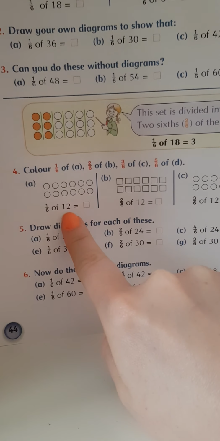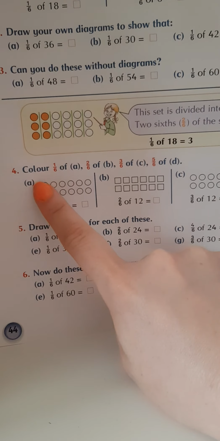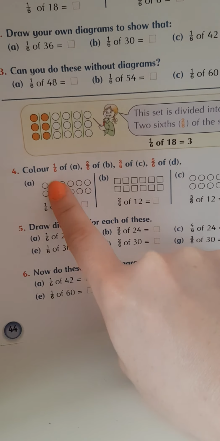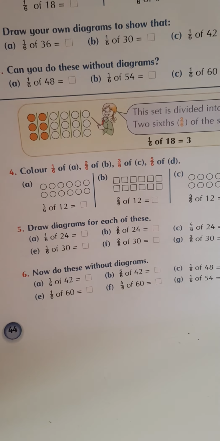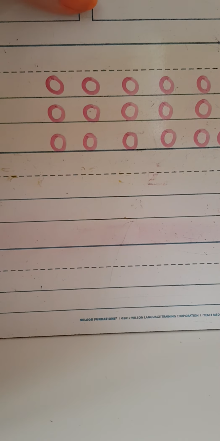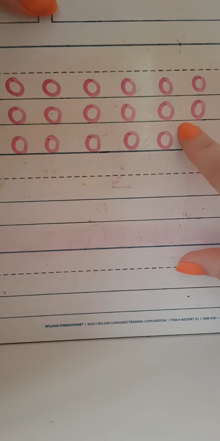Now in each case it's 12 altogether, so you're going to have to draw 12 either circles or squares or whatever way you want to do it. I'm going to give you an example with 18ths instead, with 18 instead of 12, so that I can show you how to do it without giving you the answer. Now that's a bit wonky, isn't it?